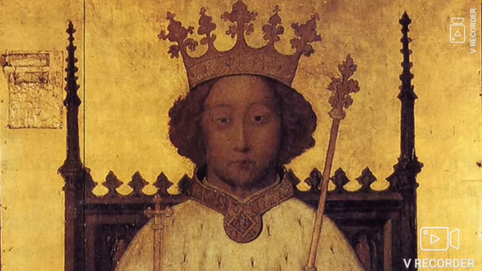His grandfather was King Edward III, who reigned for an astonishing 50 years, by the way. He reigned from 1327 after Edward II's death until his death in 1377, 1 year after the Black Prince died, which was Edward, Prince of Wales.